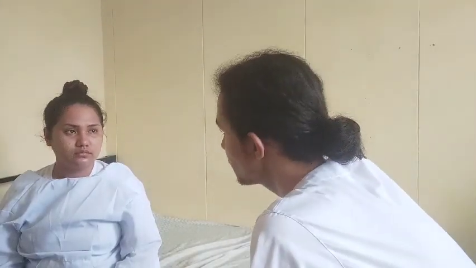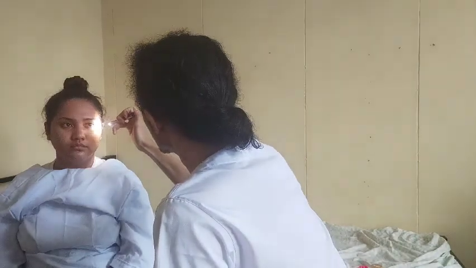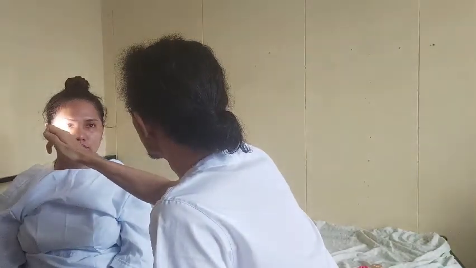Okay, for the CN3, 4, and 6, which is the oculomotor, trochlear, and abducens, to examine this, we examine the pupil size, shape, and equality. The oculomotor is the movement of eye muscles and upper eyelid. Ma'am, can you look directly into my eyes? Okay, the eyelids are symmetrical and the eyelids do not obscure the vision. The pupils are round and equal in size. Now, ma'am, I'm going to shine a light to your eyes with my pen light. Okay, they constrict to direct illumination, and it is a direct response. In the opposite eye, it also constricts, meaning it is a consensual response.